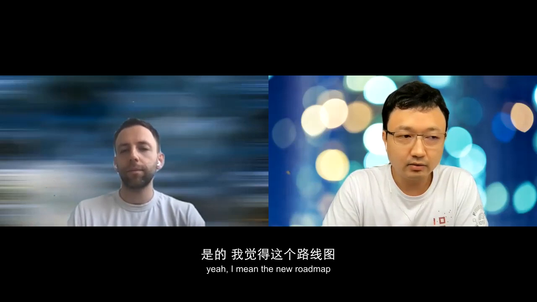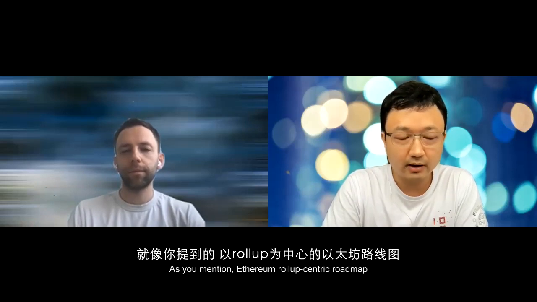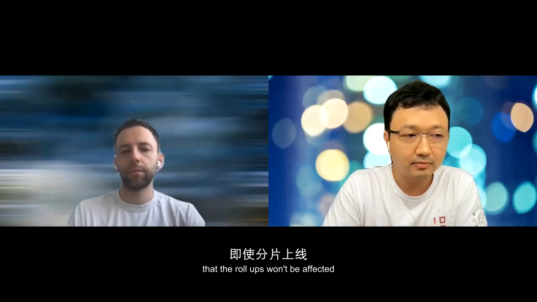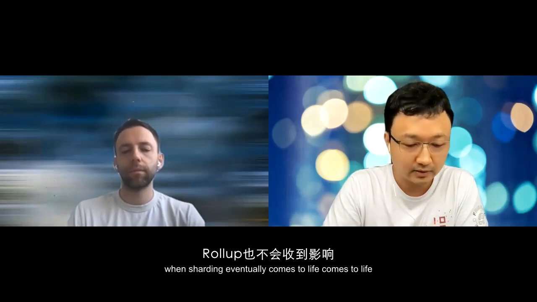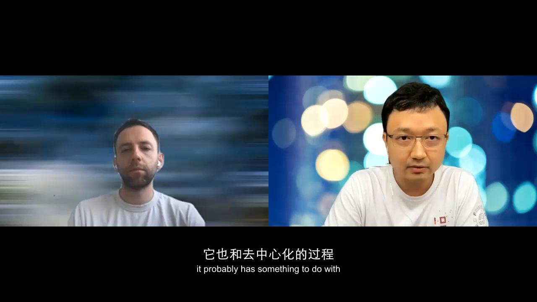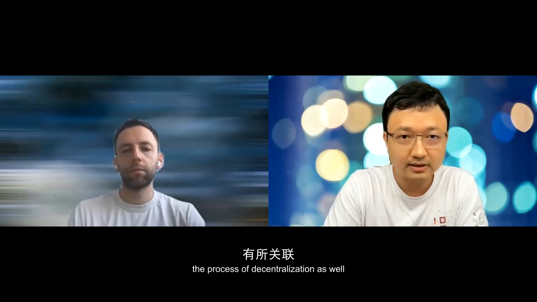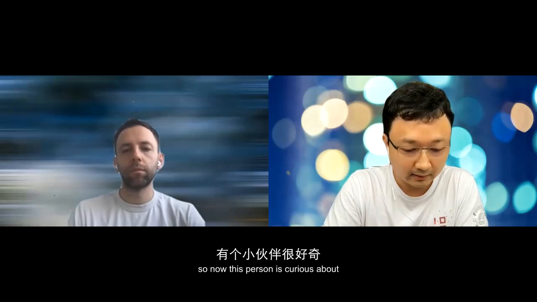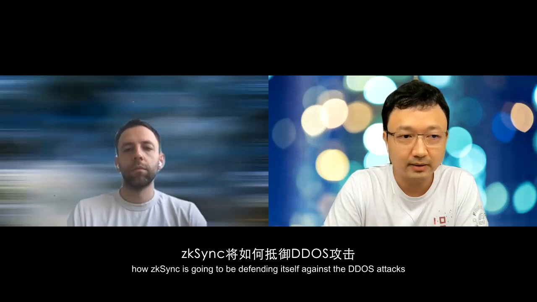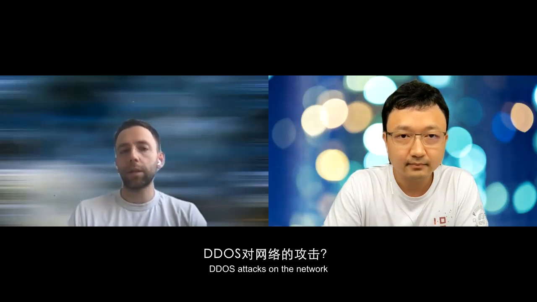Yeah, I mean the new roadmap, as you mentioned, a rollup-centric ETH2. I think probably that will guarantee, or try its best to guarantee, that the rollups won't be affected when sharding eventually comes to life. Yeah. Another question is about DDoS. It probably has something to do with the process of decentralization as well. So this person is curious about how zkSync is going to be defending itself against DDoS attacks on the network.